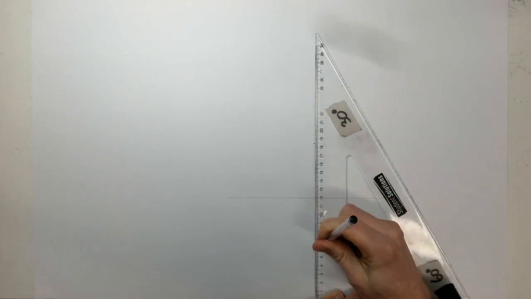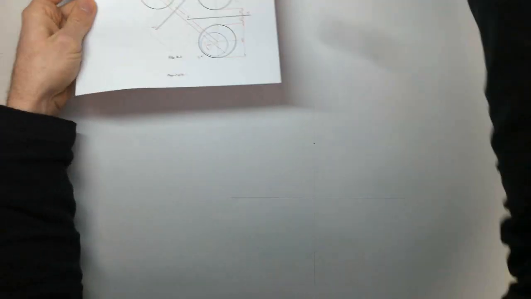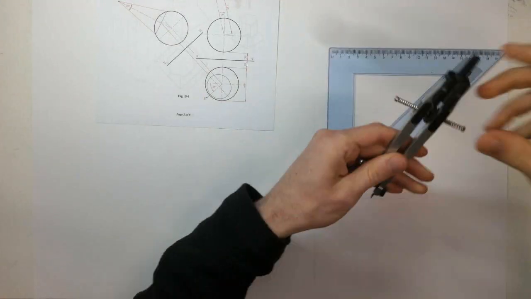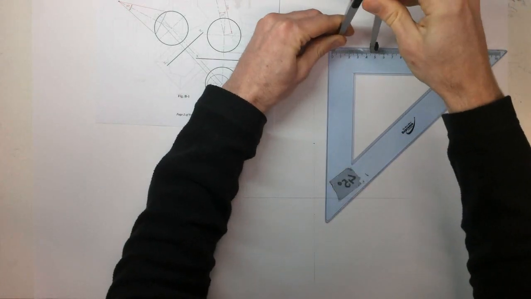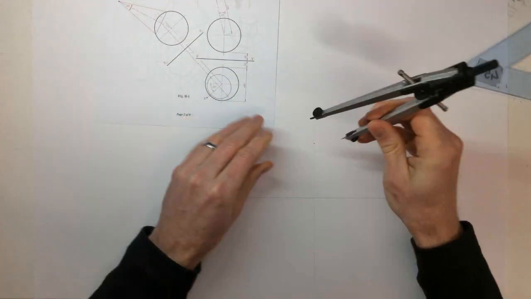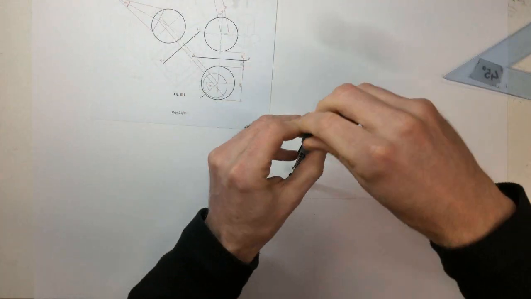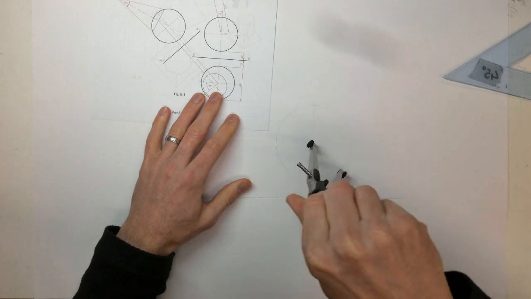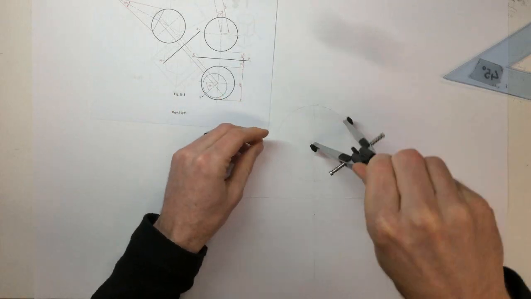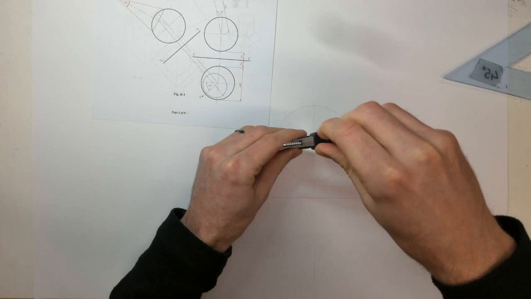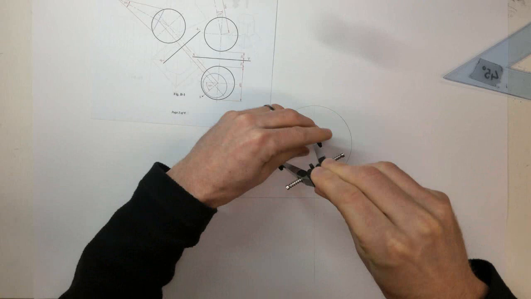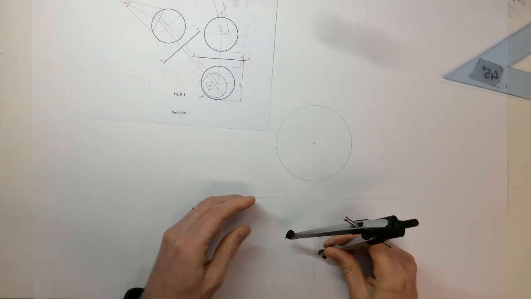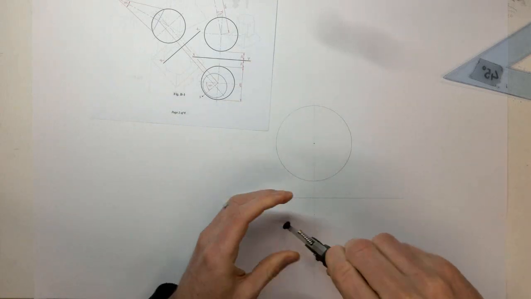And 45 into 55. Okay, compass, set our radius to 45. And same in plan.